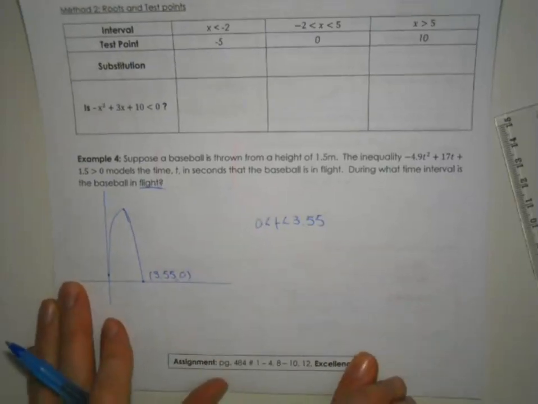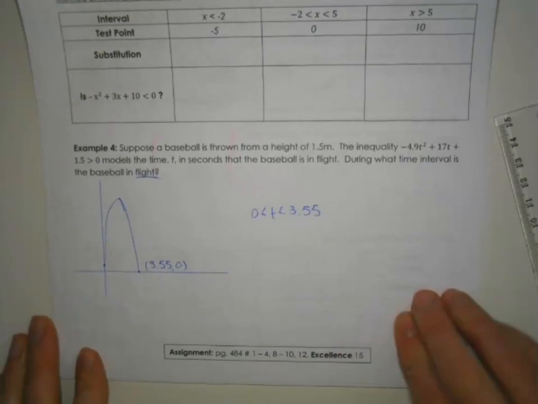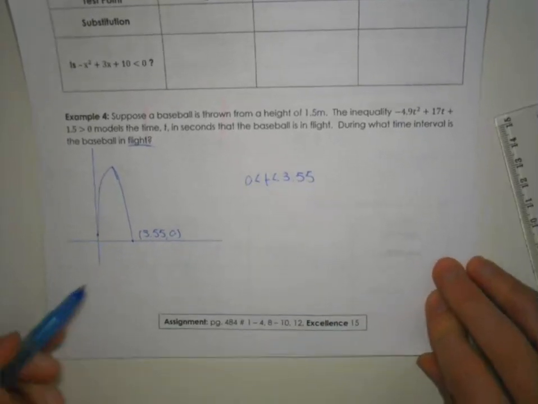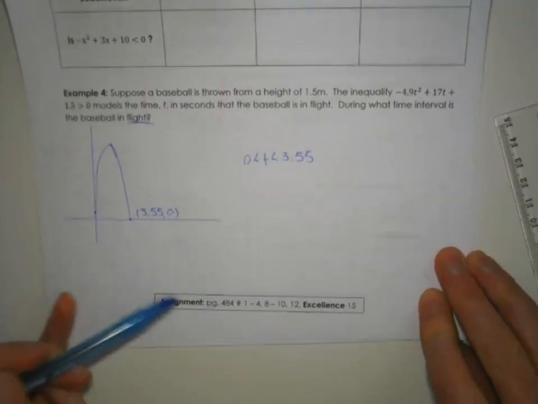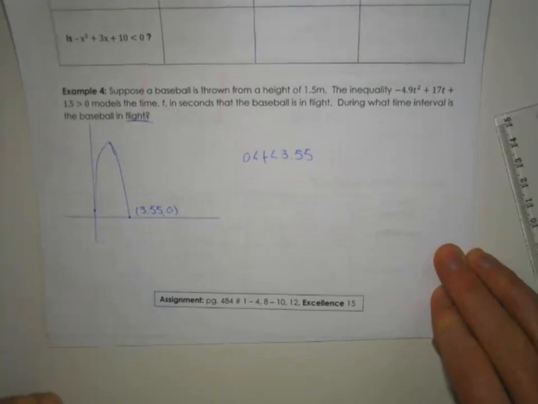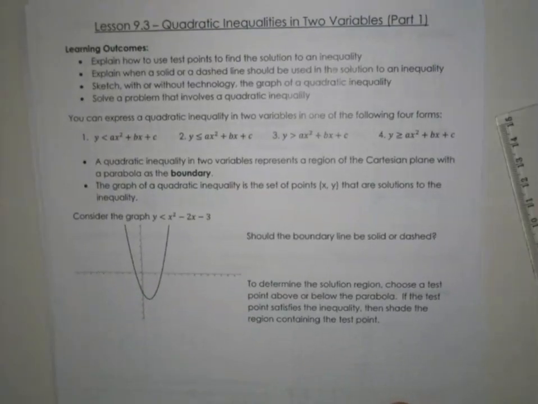Okay, so that's everything for quadratic inequalities in one variable. You have an assignment to work on from the textbook, and be sure to check your solutions against the textbook solutions that are provided on the web page. Next time we're going to start on lesson 9.3, which is quadratic inequalities in two variables, and we're actually going to break that lesson into two parts. So there are two more lessons left in the unit. I will see you then.